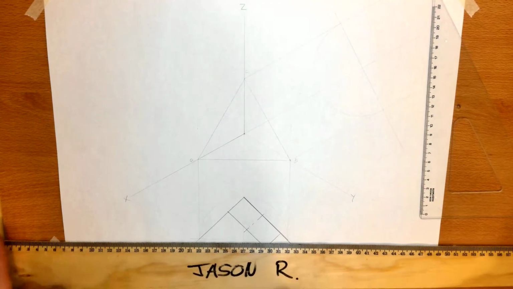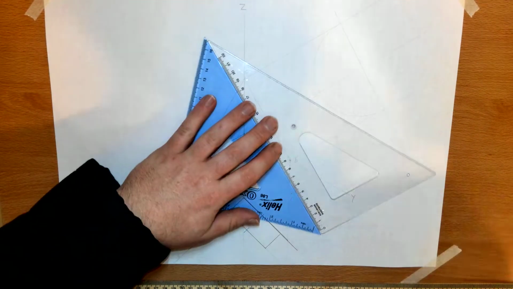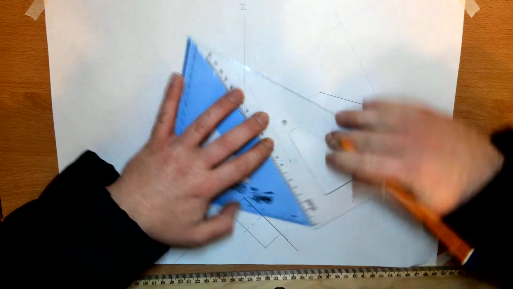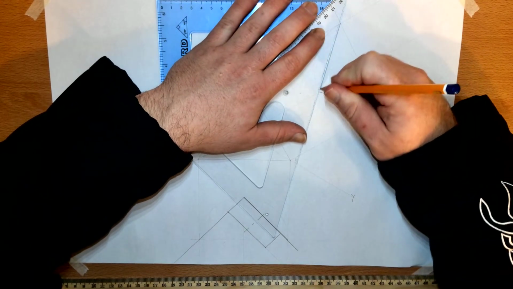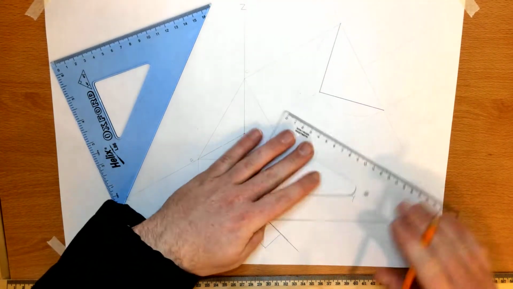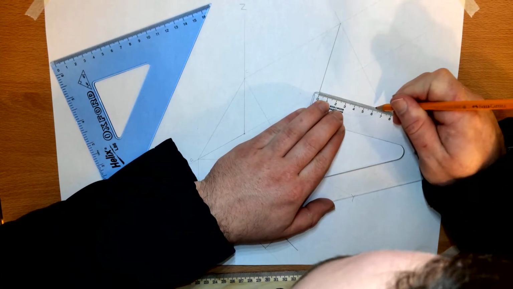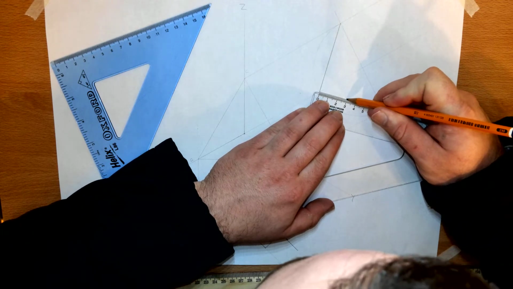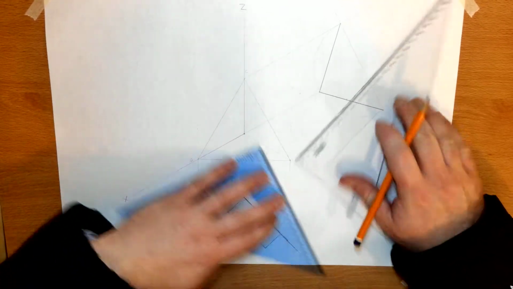There we go. And now we will have to use some sliding set squares. Just join these points first, and then we can construct our elevation. Again, we know the width or the length of our elevation is 60 millimeters, and we know that the center point will be 30. And I'm just going to bring them parallel.